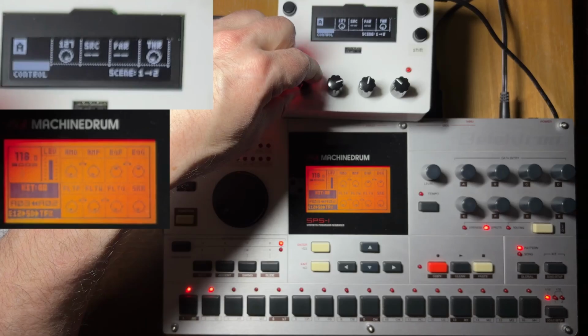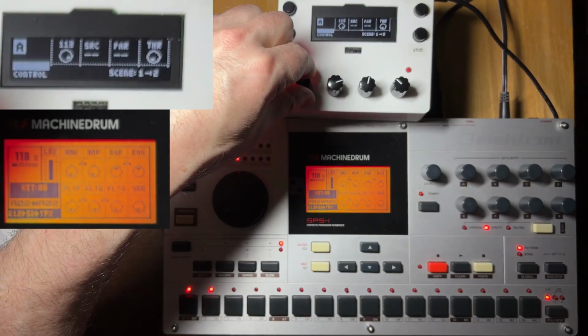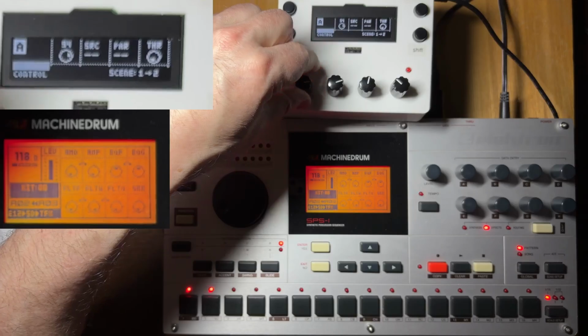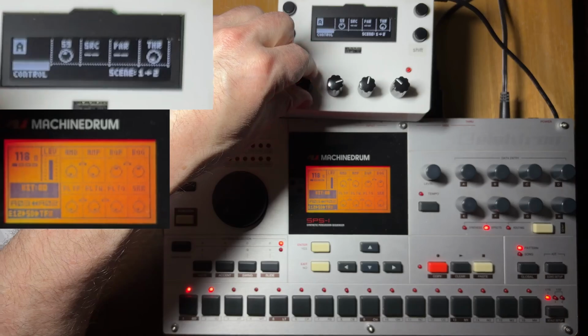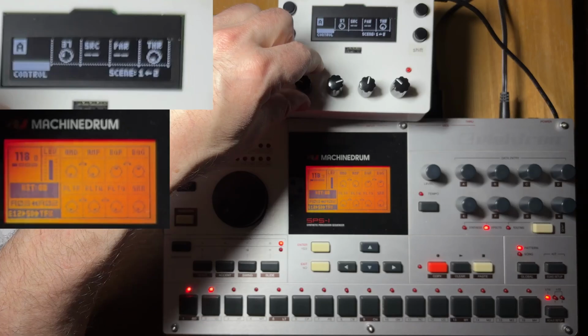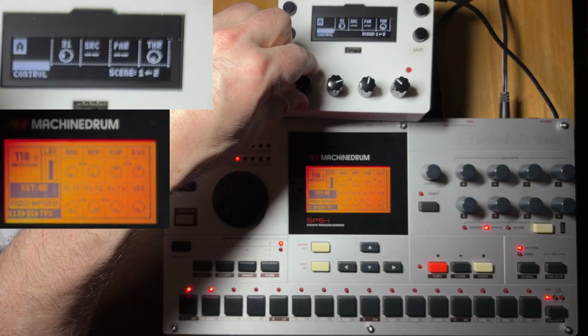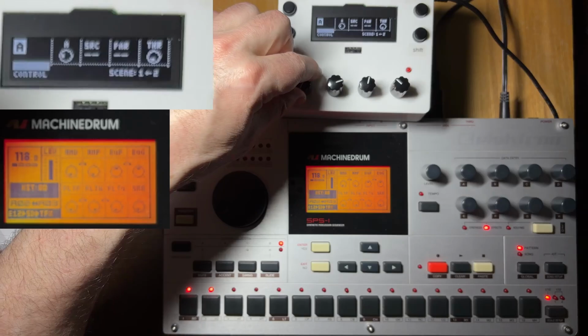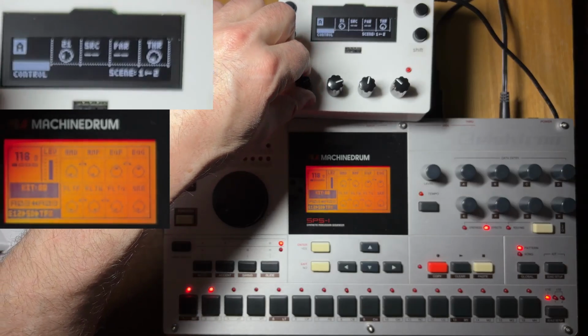Now as I go down, this is the maximal destroy level of the sample bitrate, I think.